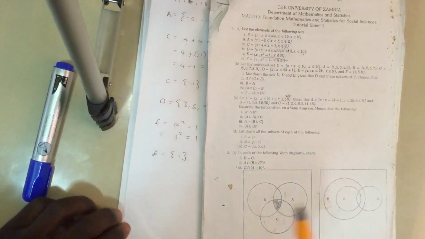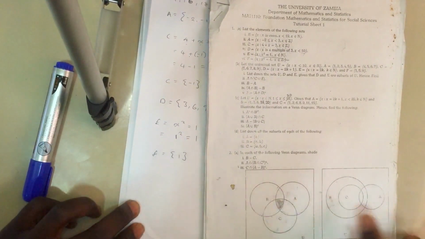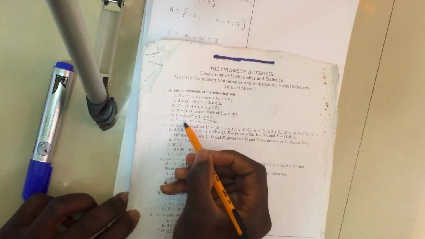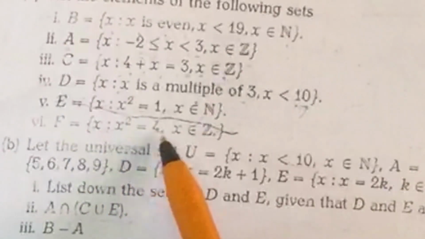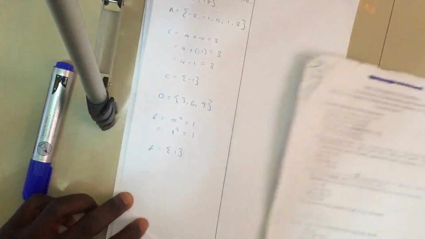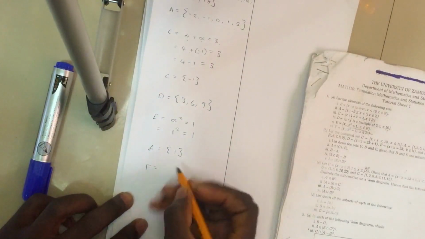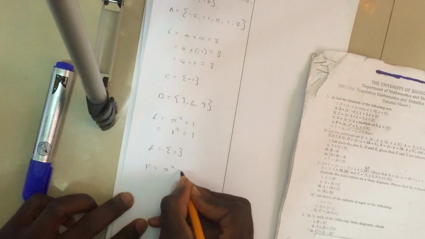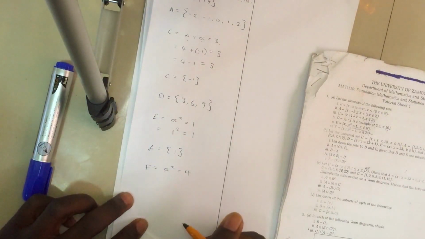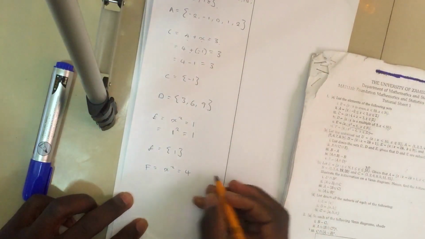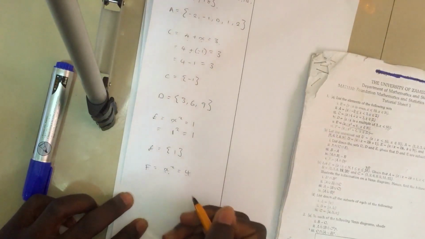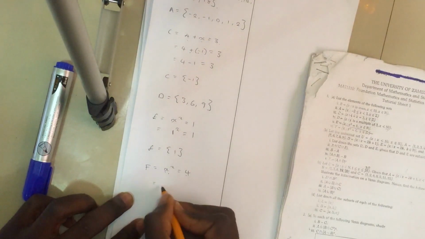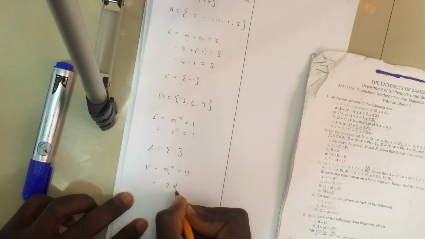Question 6, Roman numeral 6, which says f. So set f, x squared is equal to 4, and x is also an integer. So in this case, we're looking for numbers that we can substitute with x here to give us 4, and those numbers are -2 and 2 itself.